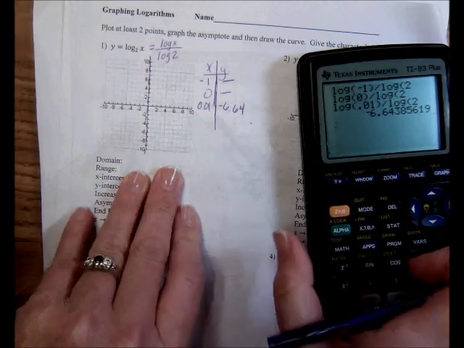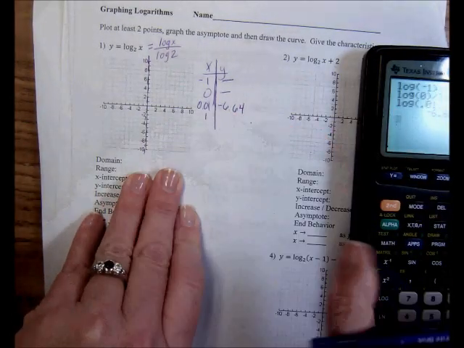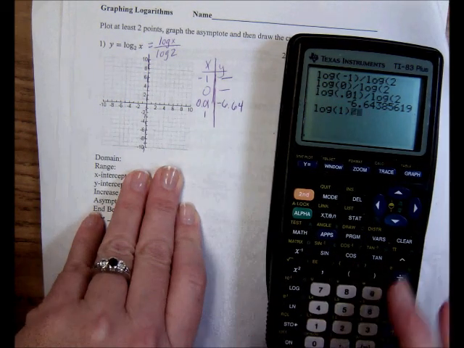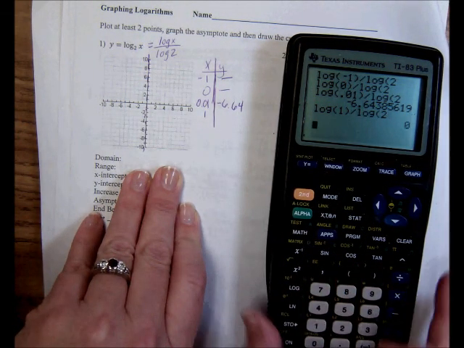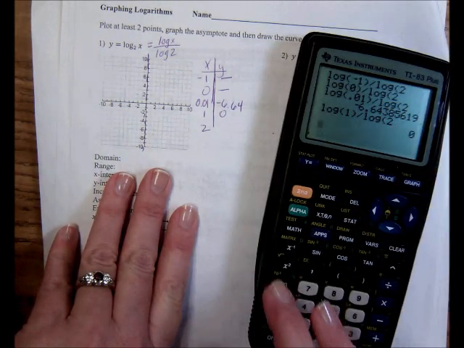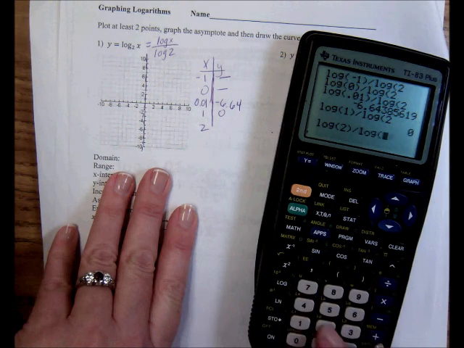So let's see what we have when we plug in log of 1 divided by log of 2. It's going to be 0, and then we'll plug in log of 2 divided by log of 2.